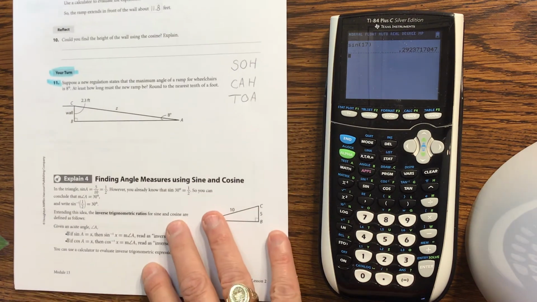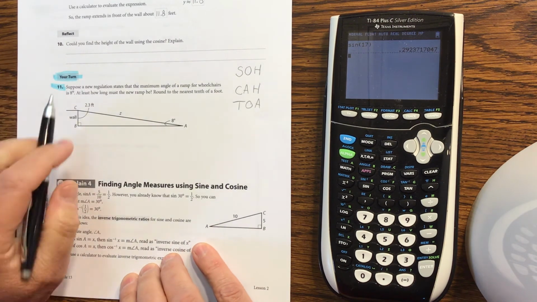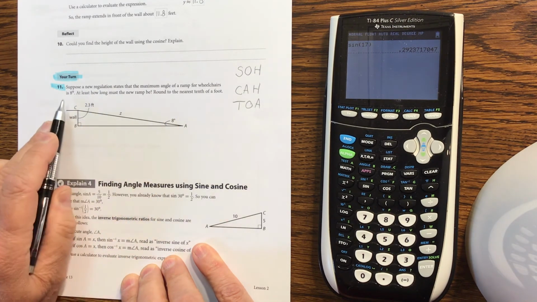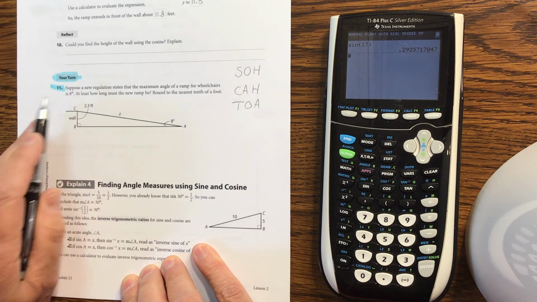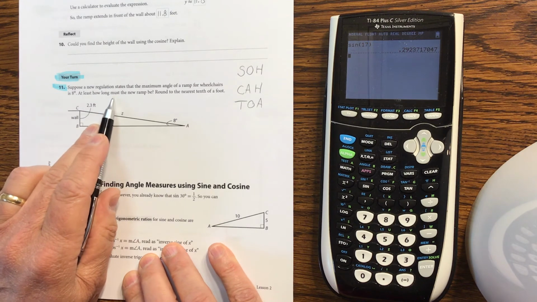SOHCAHTOA is so important. All right, now I'd like you guys to take your turn. Pause the video, work it out, and look at your cover sheet or your solutions manual to see if you got the same answer. So here, let's do number 11. Suppose a new regulation states that the maximum angle of a ramp for wheelchairs is 8 degrees. There's a reason why, but we won't go into details. At least how long must the new ramp be?